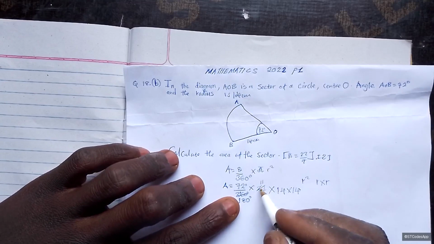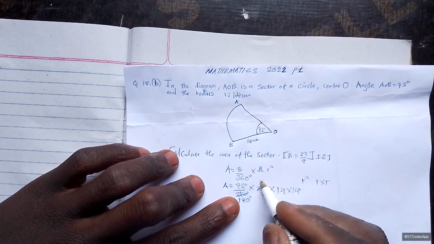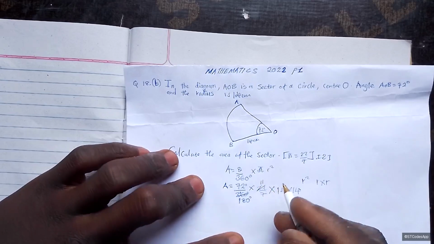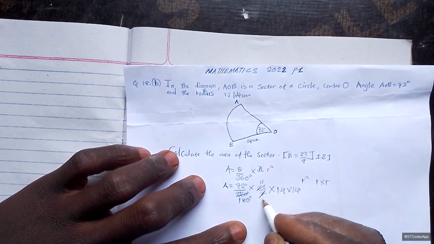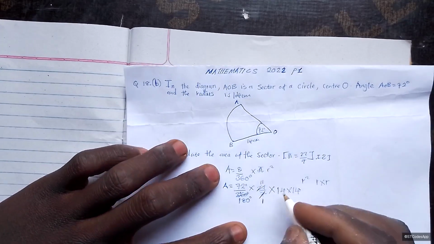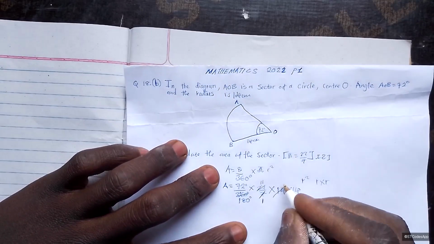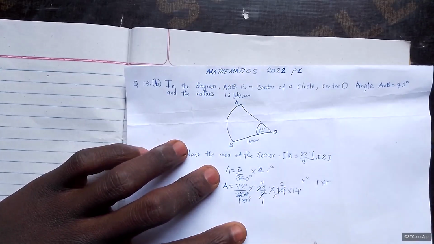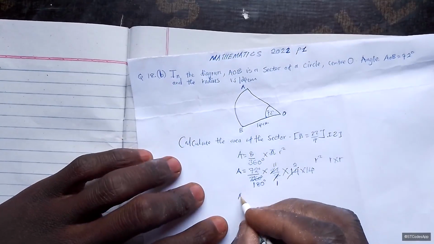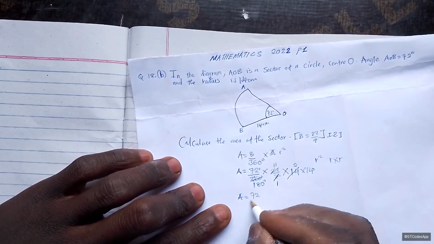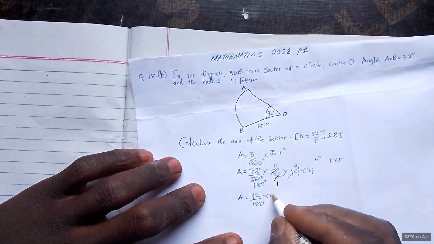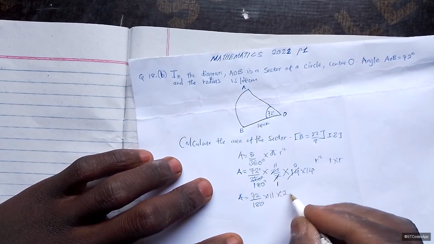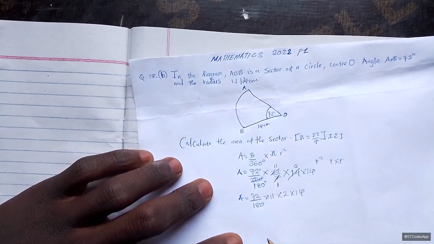Then here I'm doing like this: 2 into 22 is 11. Then 7 into 7, I'm going to get 1. Then 7 into 14, I'm going to get 2. So let me write my work: 72 over 180 multiplied by 11 multiplied by 2 multiplied by 14.